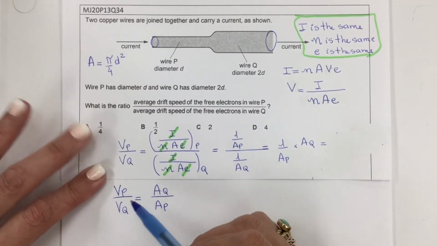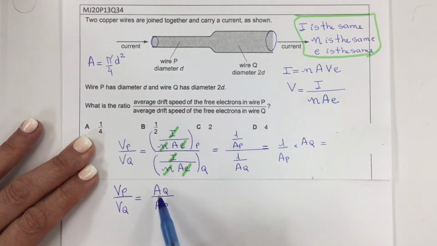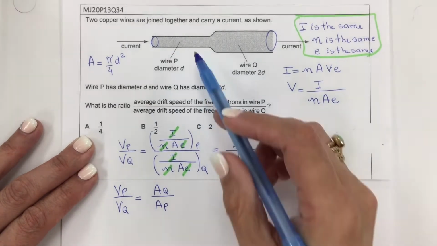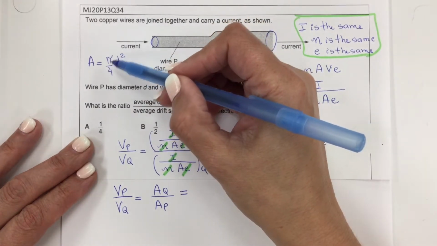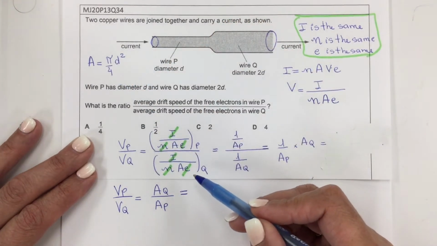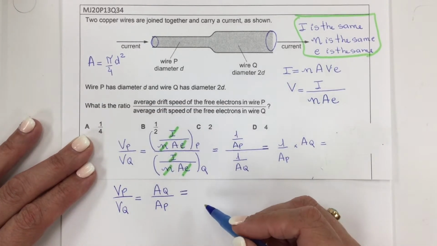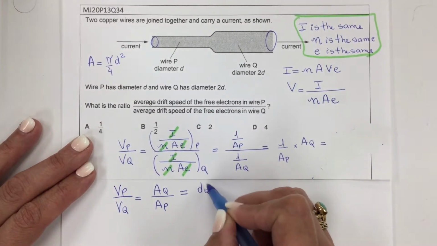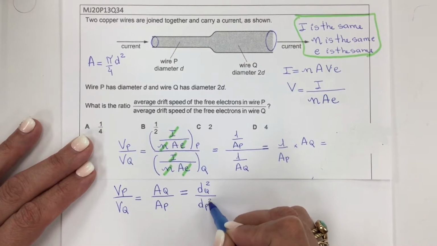Okay, so now I have the ratio between both drift velocities. I have the area of Q over the area of P. Because I'm going to cancel pi over 4 on the numerator and denominator, I'm not going to include it in this step, just the diameter. So that will be dQ squared over dP squared.